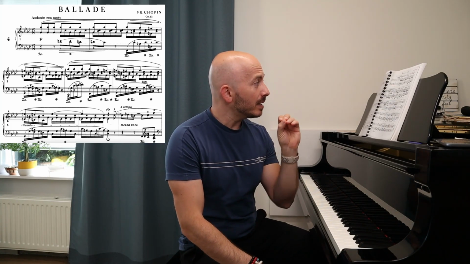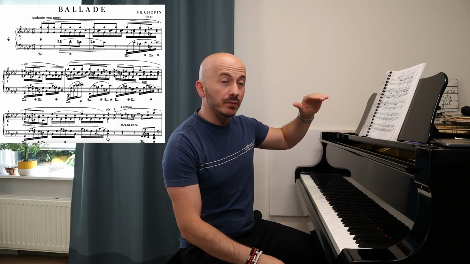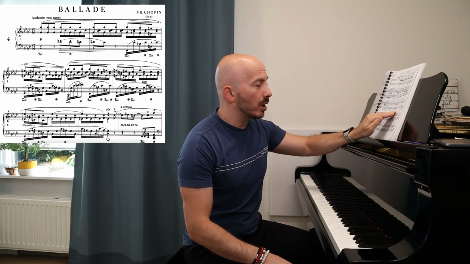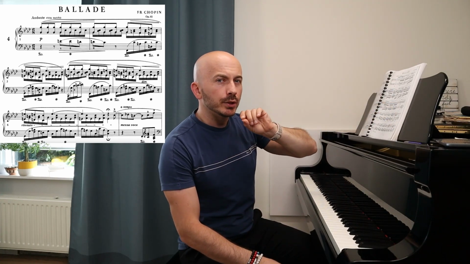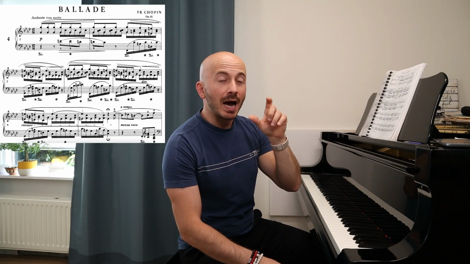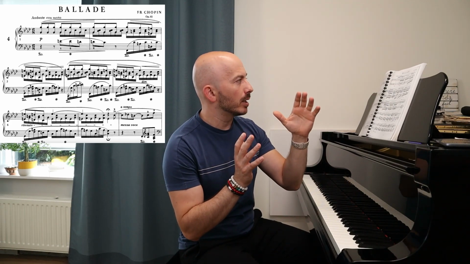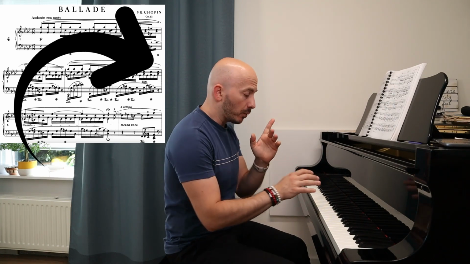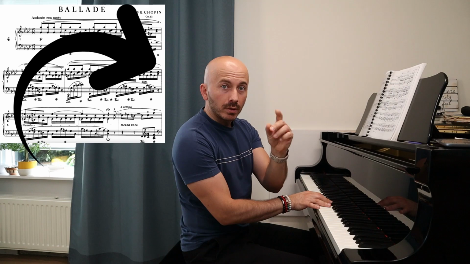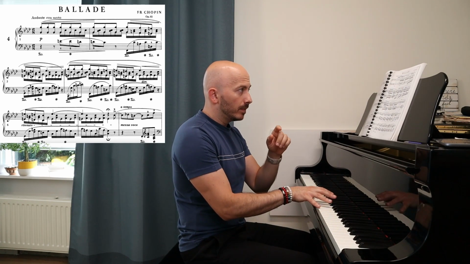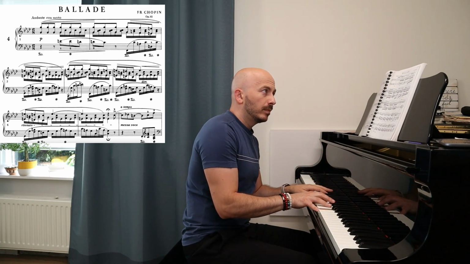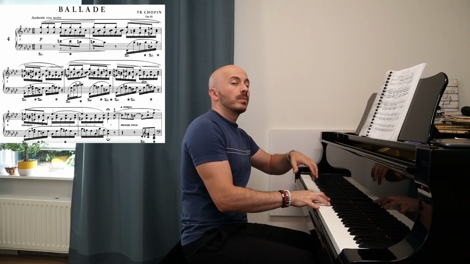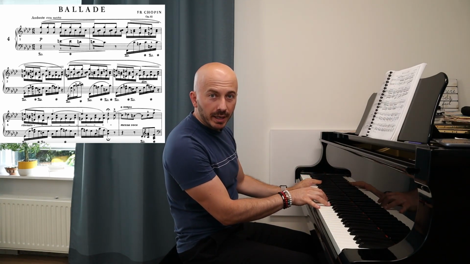So let's begin. The first secret I'm going to tell you is how I think about this intro. So the intro is from bar 1 until bar 7 included. But what I do, the secret I was going to tell you, is how I divide these 7 bars. For me, the piece actually begins second half of bar 2. So for me, this is the intro of the intro. And for me here, the piece actually begins.